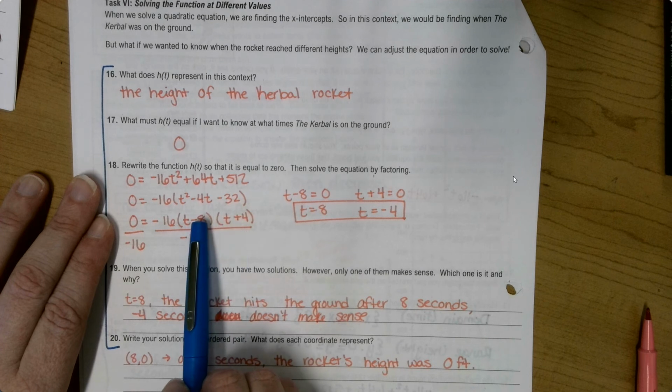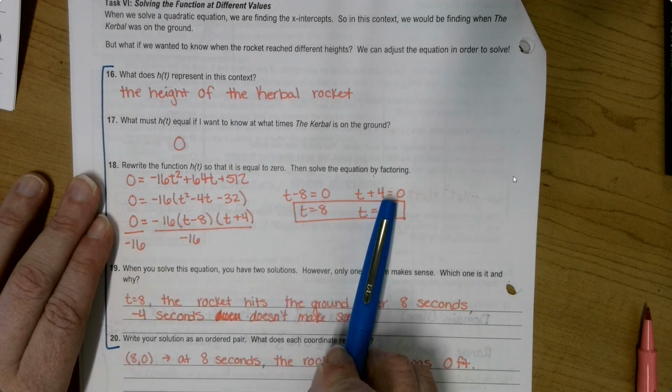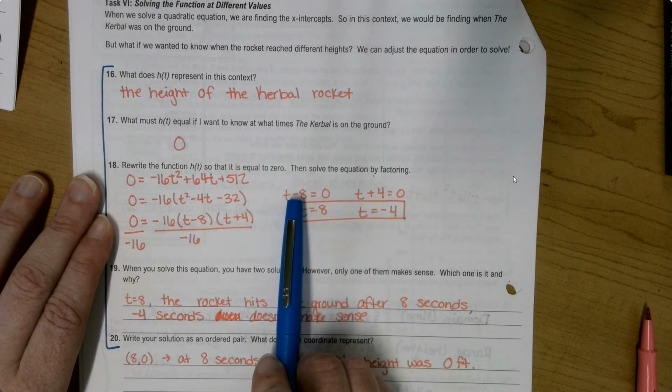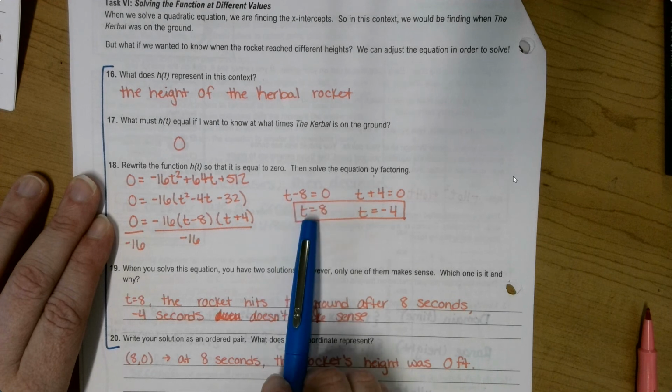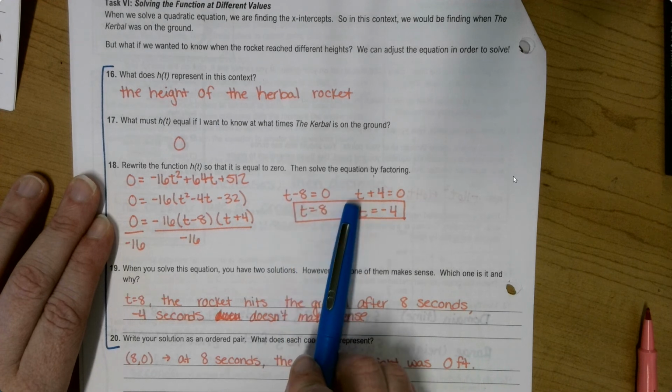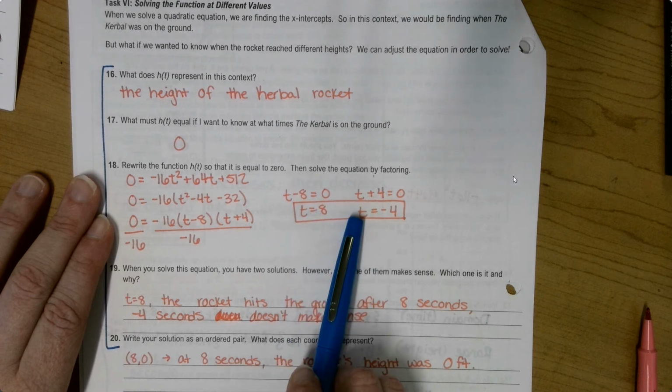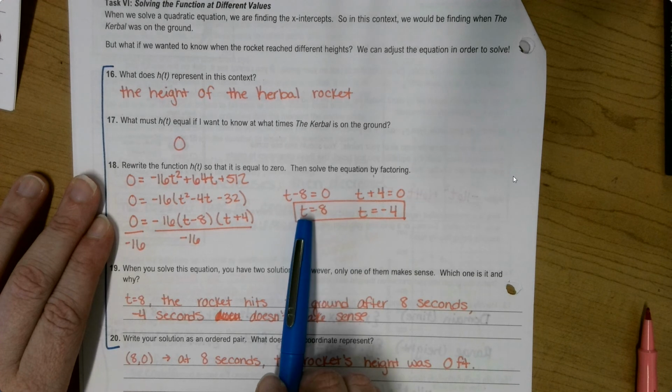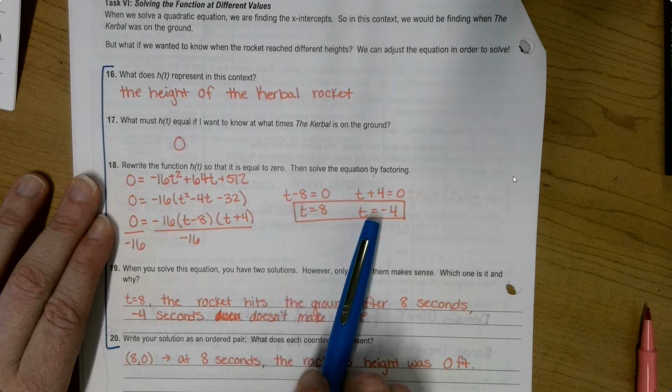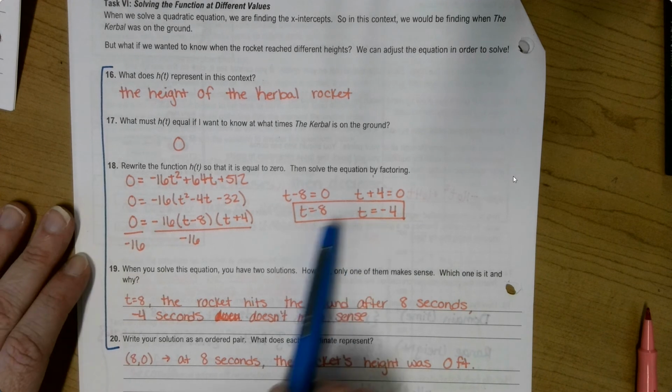I'm going to set those both equal to 0 so I can solve. Add 8 to each side, I get t equals 8. Subtract 4 from each side, I get t equals negative 4. So what this is saying is that the two times when the Kerbal is on the ground are at 8 seconds after the burnout and at negative 4 seconds after the burnout. Which brings us to question 19.